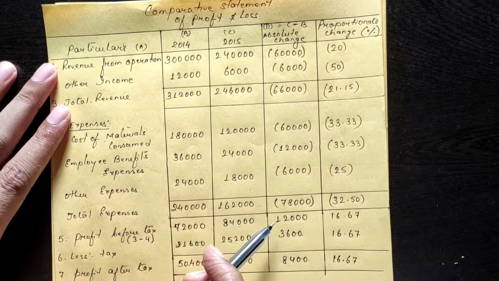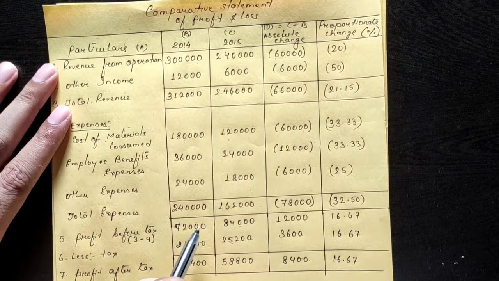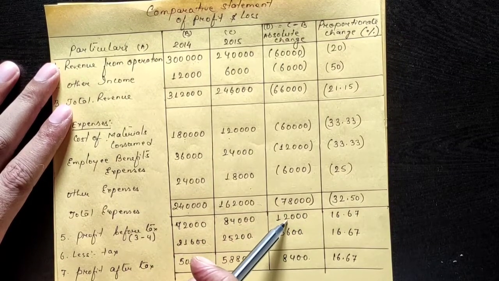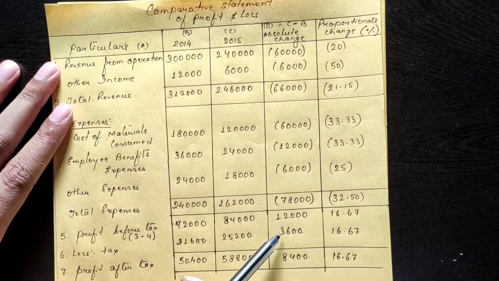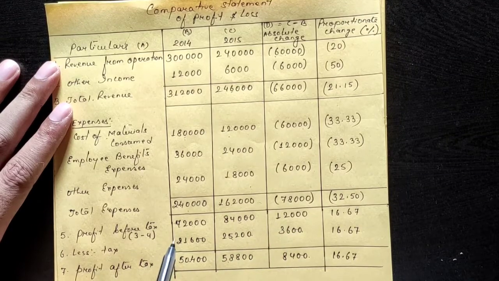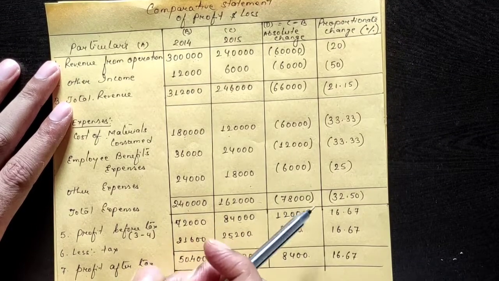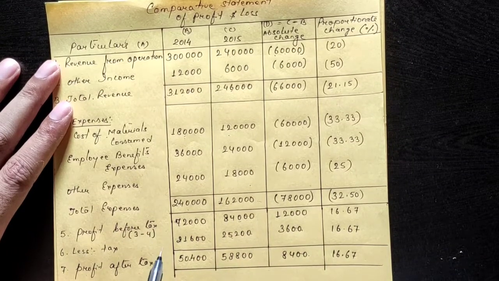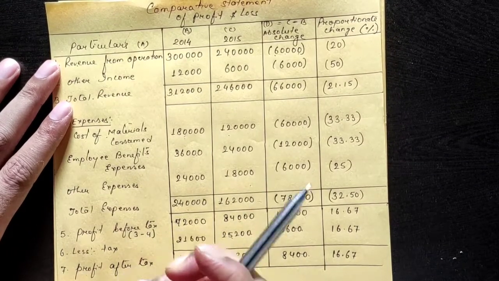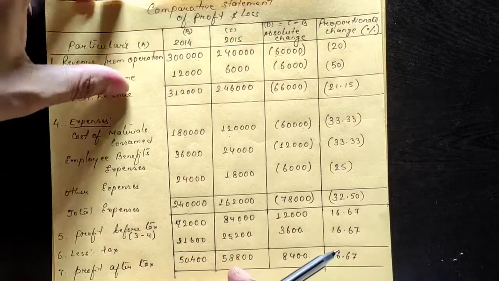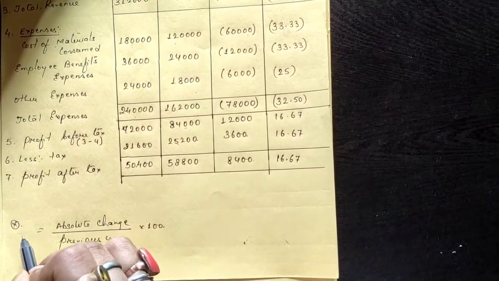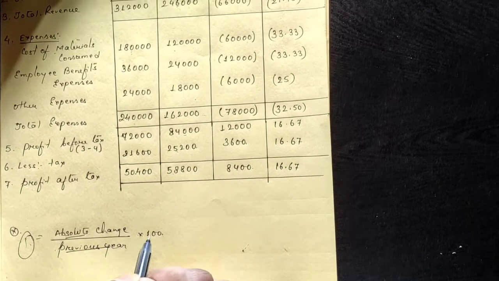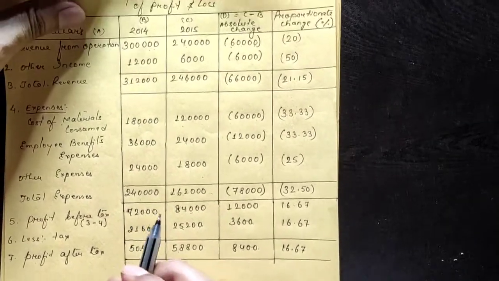Now here you see 12,000 divided by 72,000 into 100, I got here 16.67, no bracket because absolute change is also not having bracket. Then 3,600 divided by 21,600 into 100, you will get 16.67. Then 8,400 divided by 50,400 into 100, you will get 16.67. So basically the formula that we are using for percentage is this, absolute change divided by previous year into 100. Okay, I hope you understood this sum.